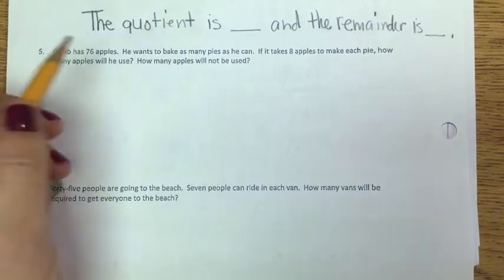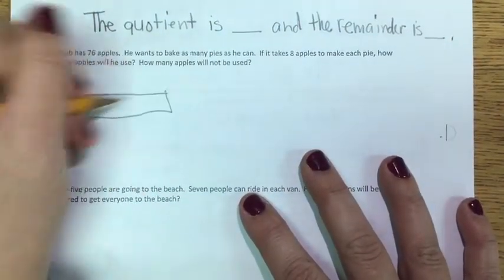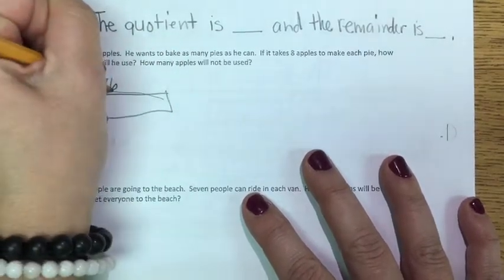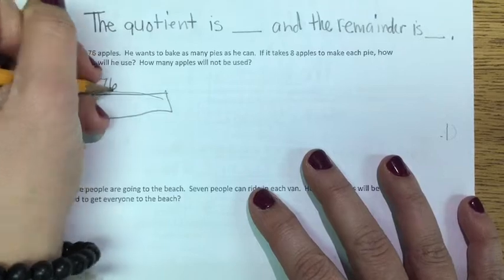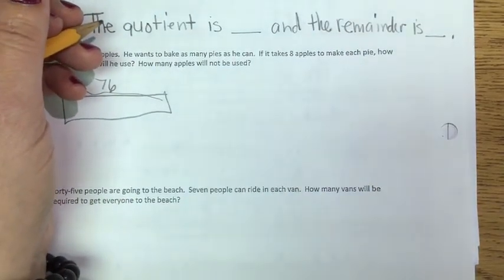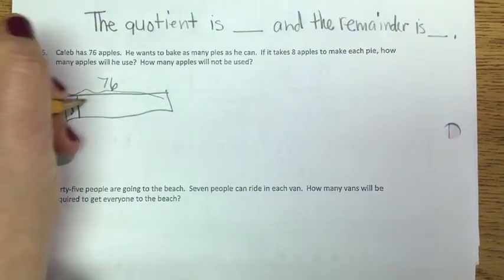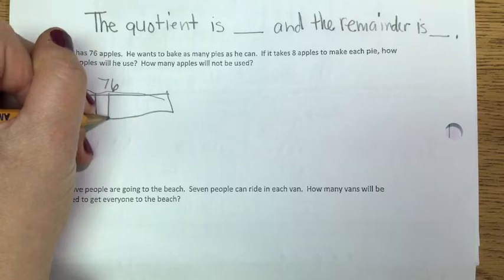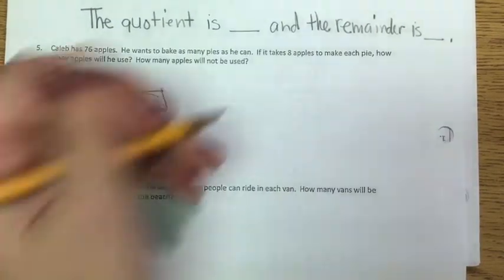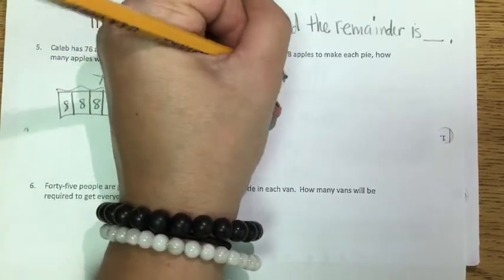All right, Caleb has 76 apples. He wants to bake as many pies as he can. If it takes 8 apples to make each pie, how many apples will he use? So here's one pie. Here's another pie. Here's another pie. Okay, so remember, basically what I'm doing is doing what we call skip counting.